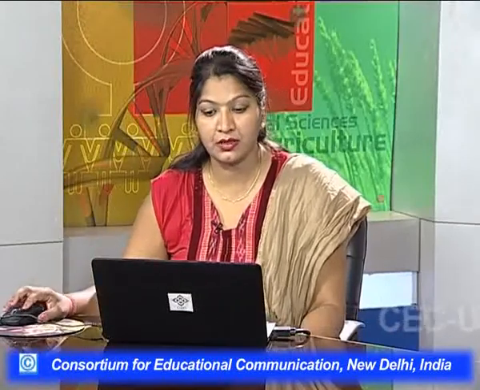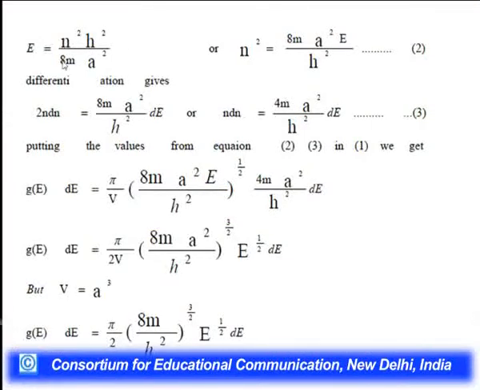Then we can define the energy by using the Schrodinger equation, which is E equal to n square h square by 8 m a square. We can write n square, since we are calculating the n states, and here n square is equal to 8 m a square divided by h square into E.